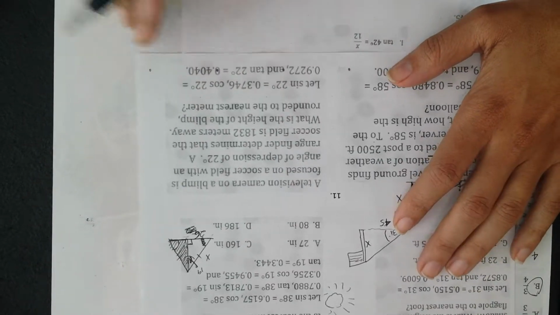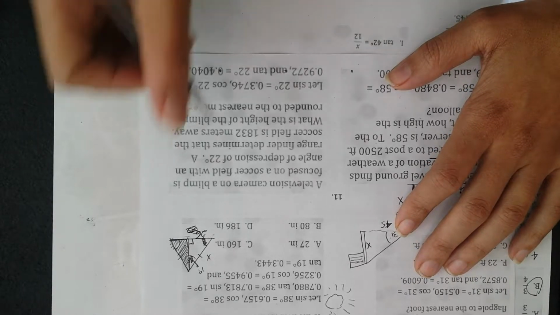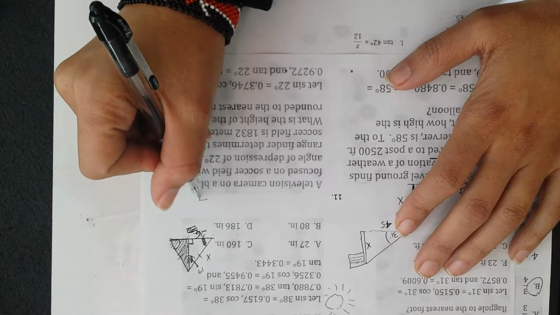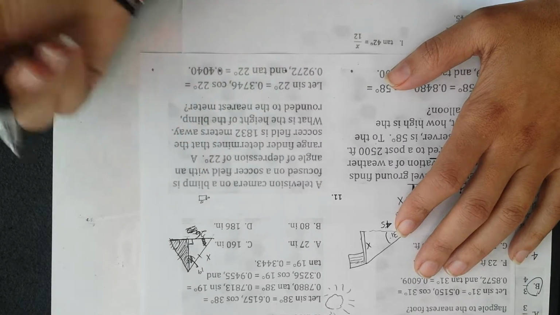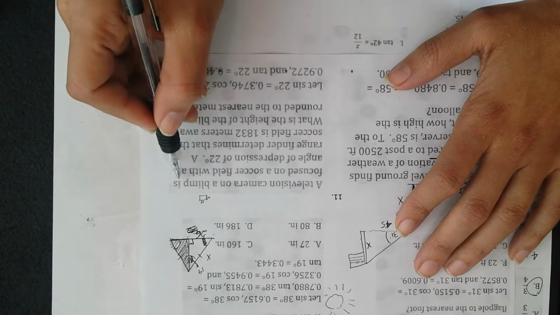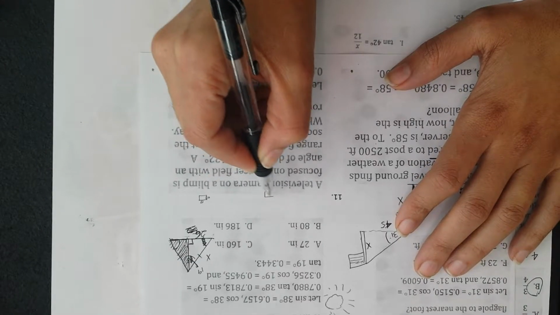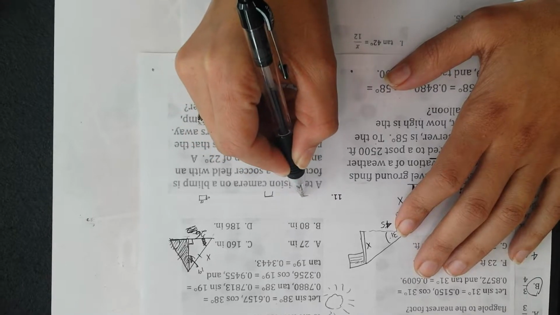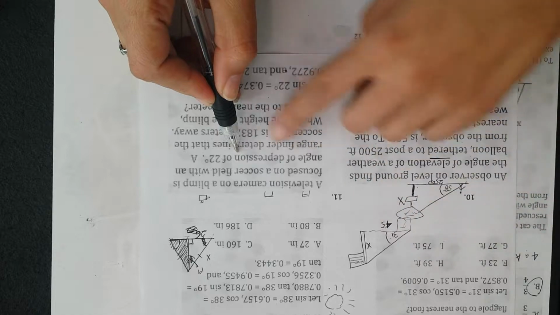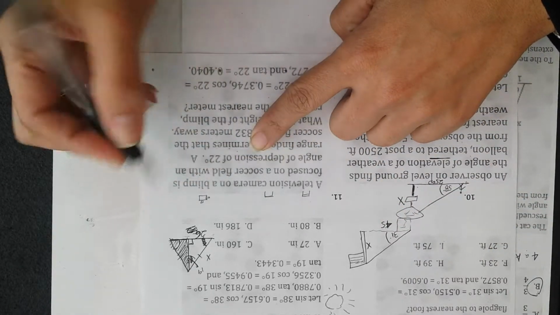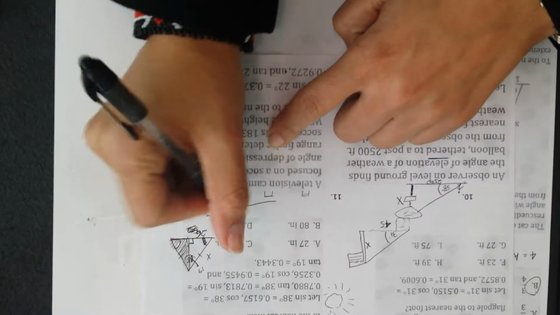All right, number 11. A television camera is on a blimp. Oh, a television camera. What does a camera look like? I guess something like this. I can't draw a camera. But anyway, that's the television camera. On a blimp, I don't even know what that is. It's focused on a soccer field. So let's do a soccer field. Here's a soccer field or something, with an angle of depression of 22. That means this is higher because depression means going down. So it's going to be going down somehow.